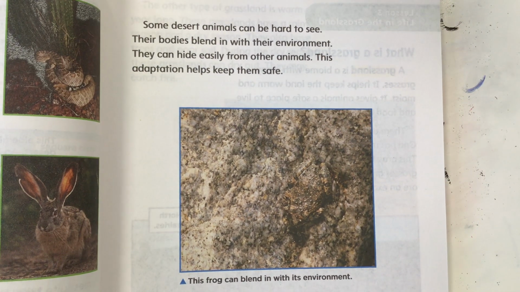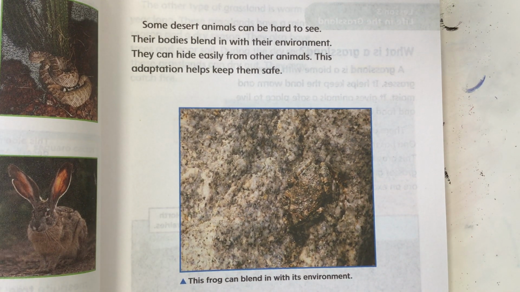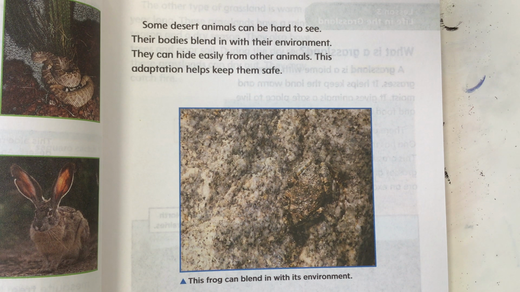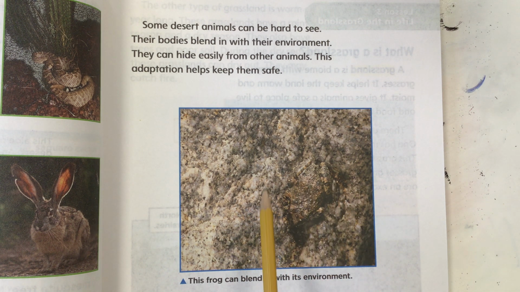Page 15. Some desert animals can be hard to see. Their bodies blend in with their environment. They can hide easily from other animals. This adaptation helps keep them safe. This frog can blend in with its environment. Oh, and if you look very carefully, you see the frog? Found him. He's right here, but you have to look very carefully. You have to know there's a frog there, right?